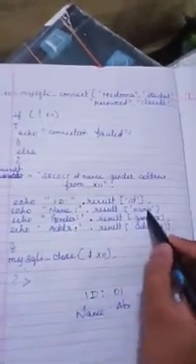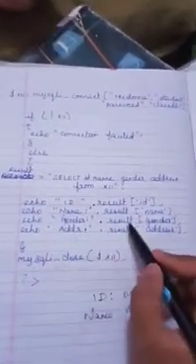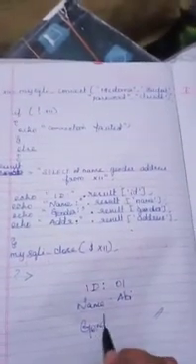So I am retrieving: the ID it's taking from the result of ID, and the name it is taking from the name in the result. And then gender, so the gender is taken from female, and address it is taking from the result address.